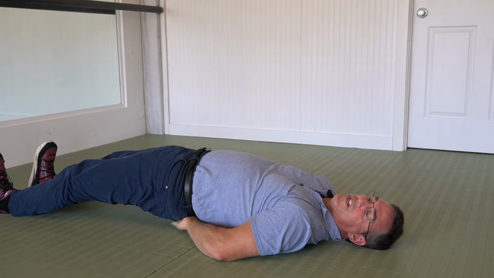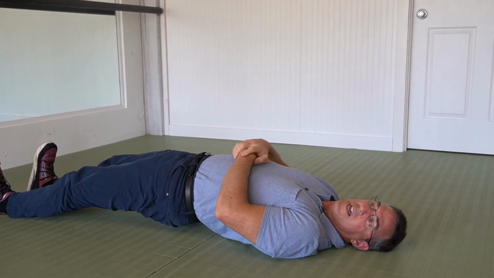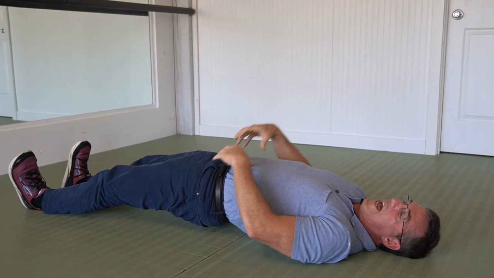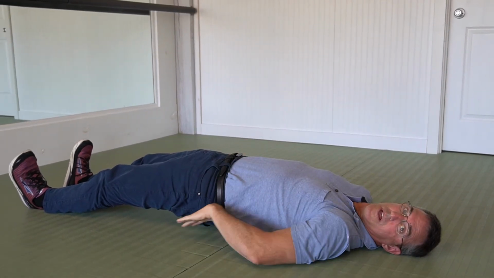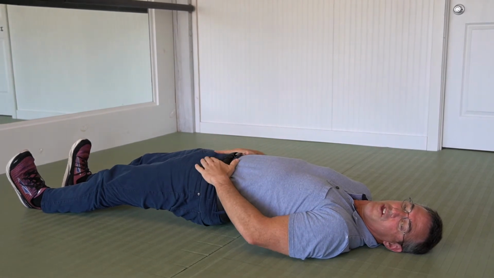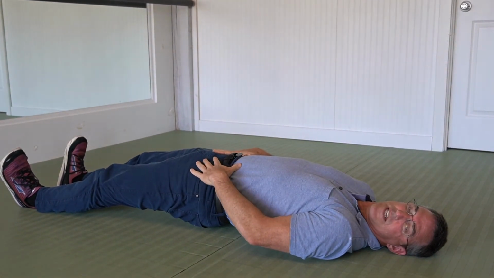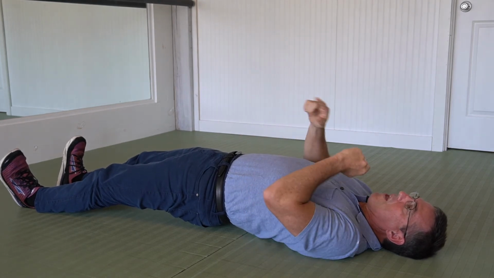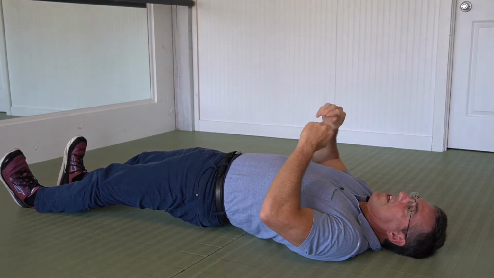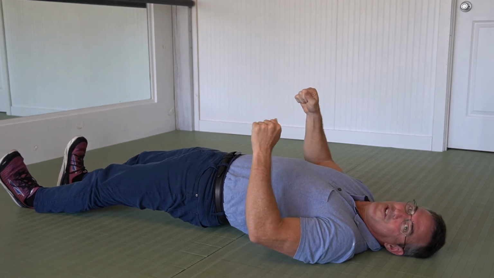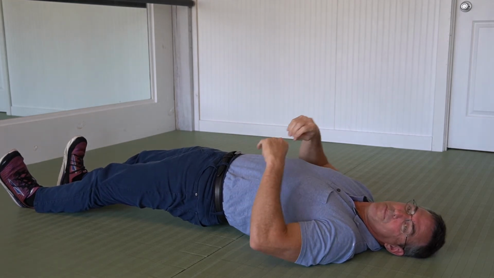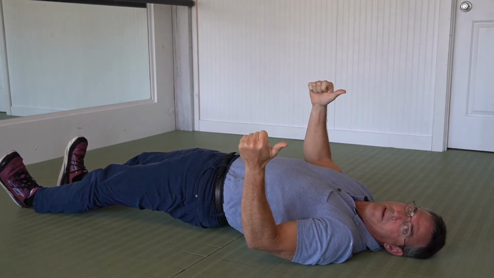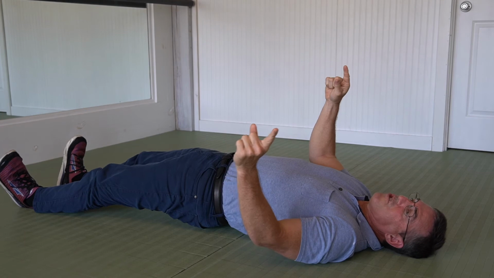Now, I'm lifting my butt off the ground and I'm holding this contraction so that I can activate my gluteal back muscles, and this forces my hip flexors to relax. And this exercise, I learned that the Rocky Mountain Police used to do in order to protect their back. And the way that it protects their back is by strengthening their back. Why do they need to strengthen their back?